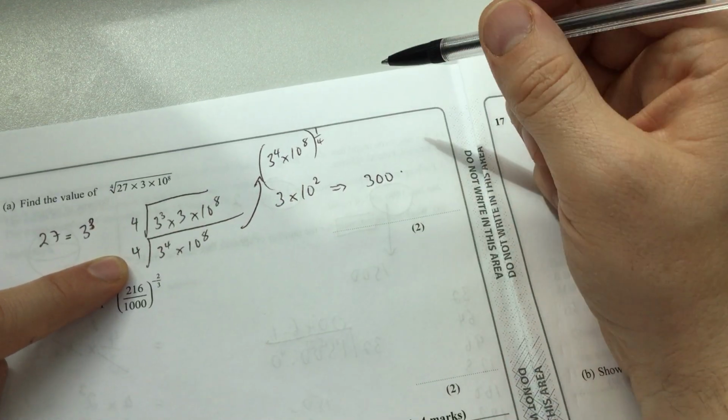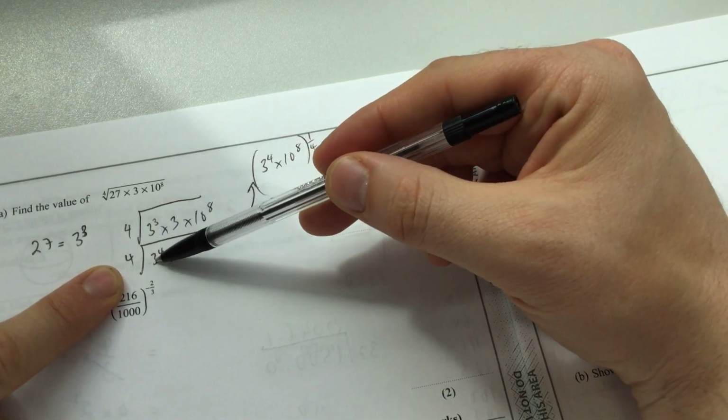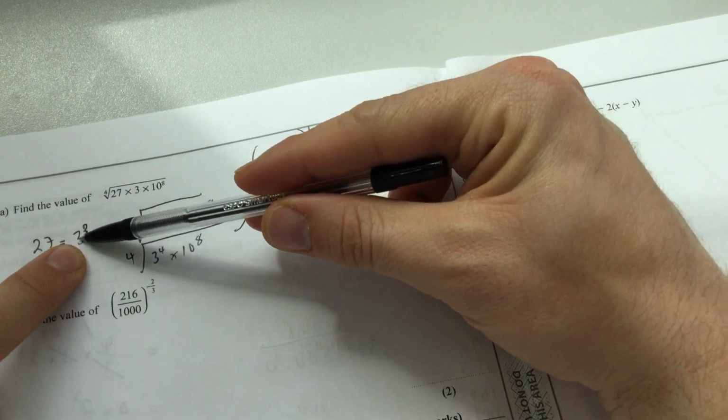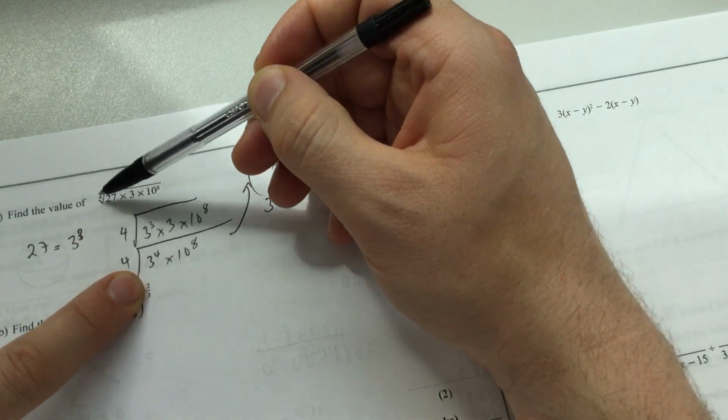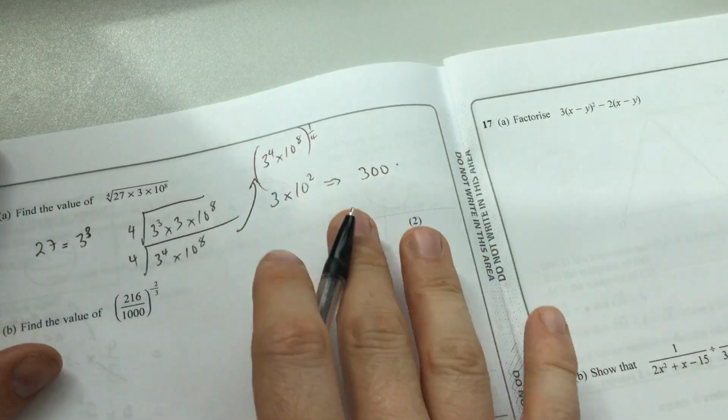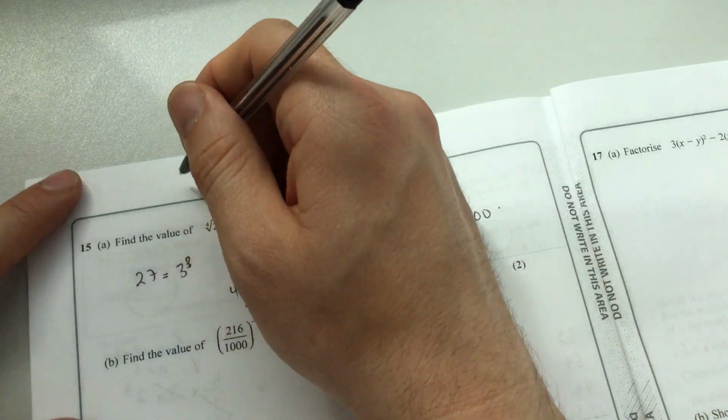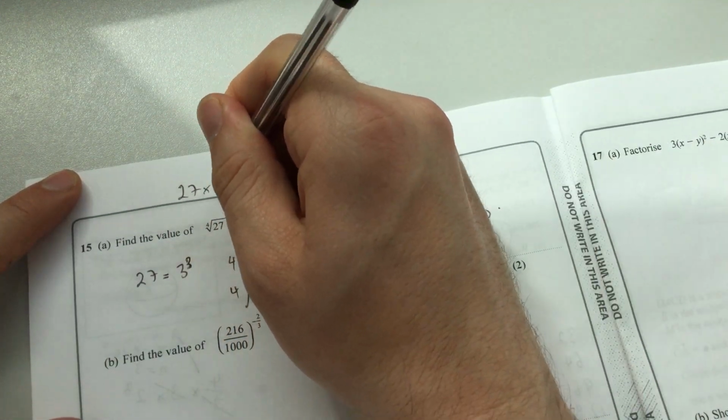So that's more of an A-level approach where you're breaking the numbers back into numbers with powers. And it was obvious that they were going to generate a power of 4 because they had a fourth root on the outside. The other way, which is going to work definitely, is figuring out 27 times 3 to get 81.